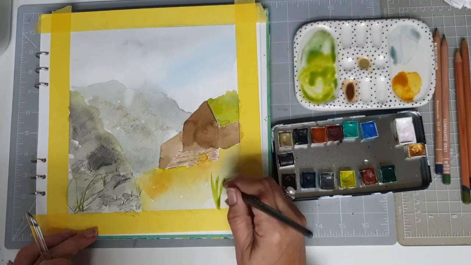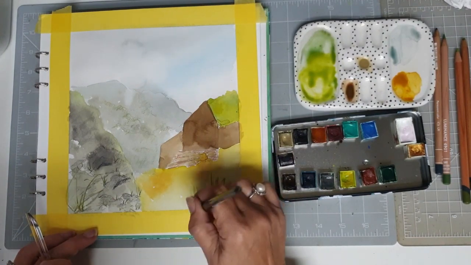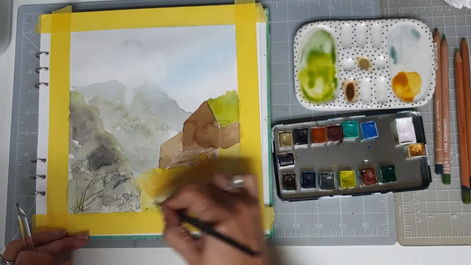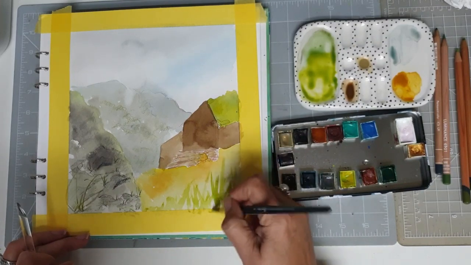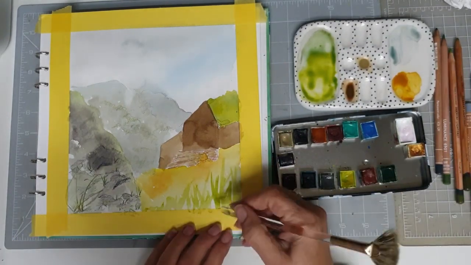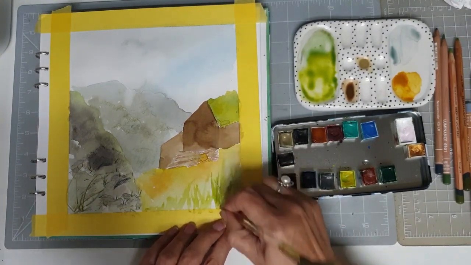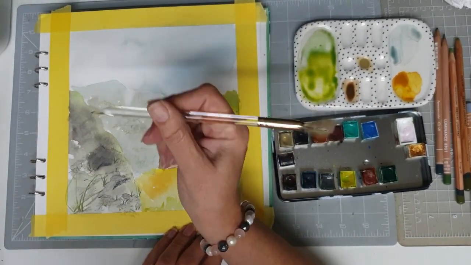But we've also got a reddy purpley colour that I will show you in a moment, using the end of this.